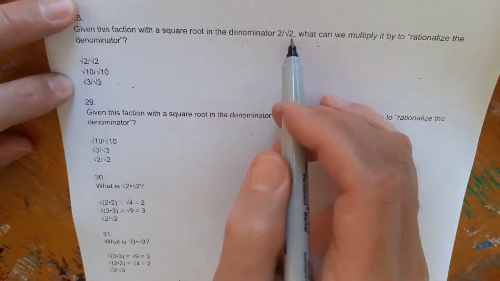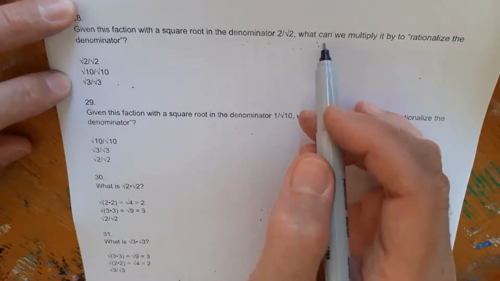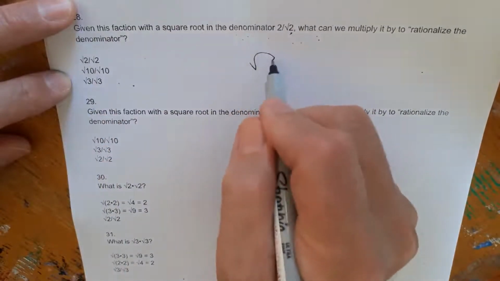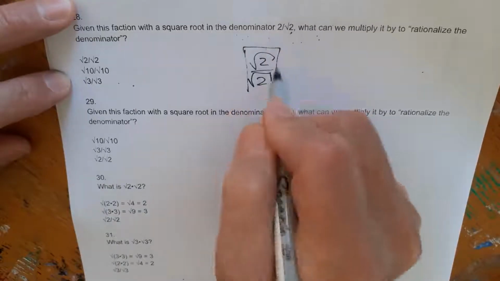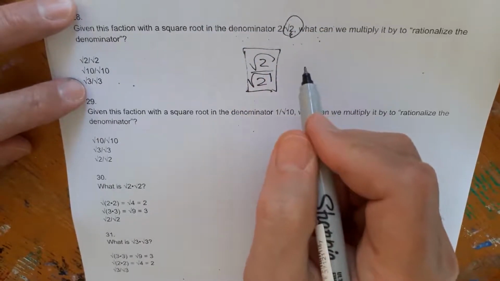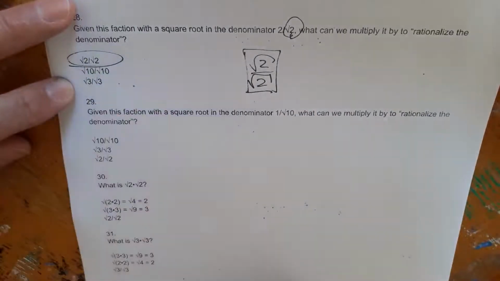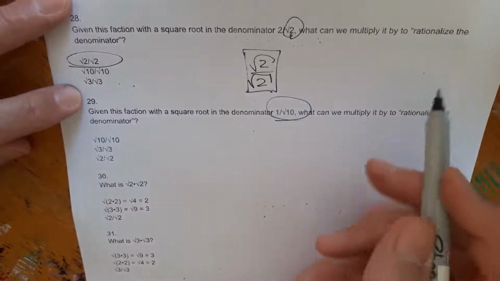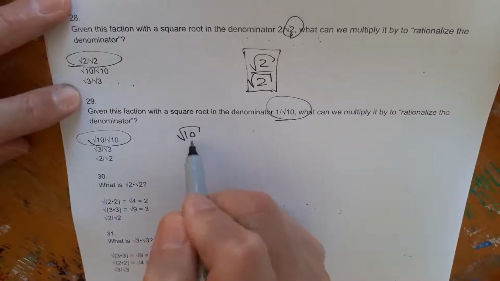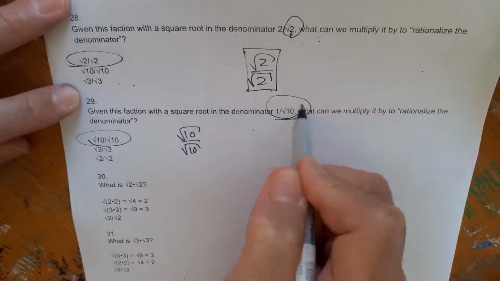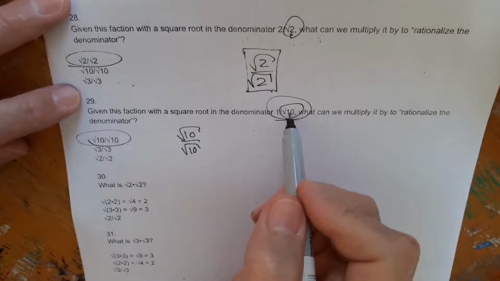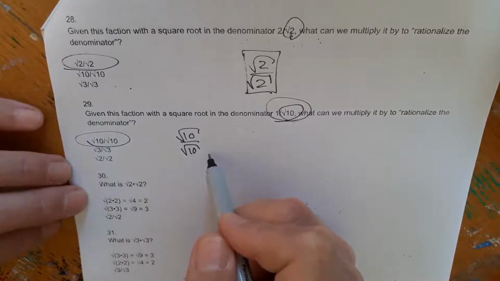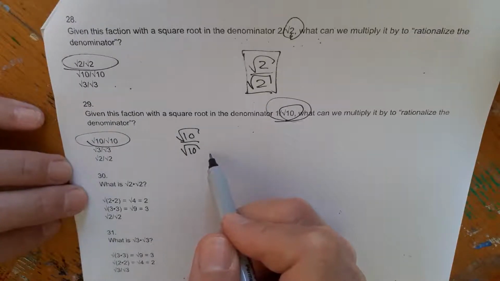Given the fraction with the square root in the denominator, so 2 over radical 2, what can be multiplied to rationalize the denominator? So we're going to pick square root of 2 over square root of 2. That's a 1, equals 1, and we chose it because we want to get rid of that square root of 2 in the denominator. Given this fraction with a square root in the denominator, 1 over square root of 10, we would pick square root of 10 over square root of 10 because this is 1. And it would take care of the square root of 10 in the bottom, or the denominator position. The square root of 10 times the square root of 10 would be square root of 100, or 10, and it would literally disappear the square root from the denominator position.